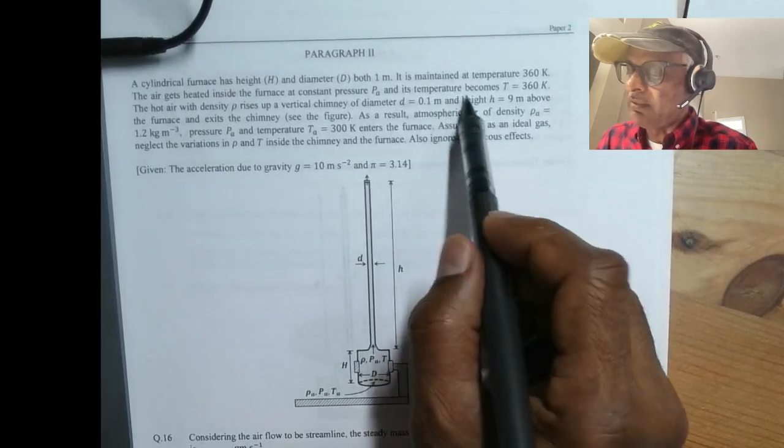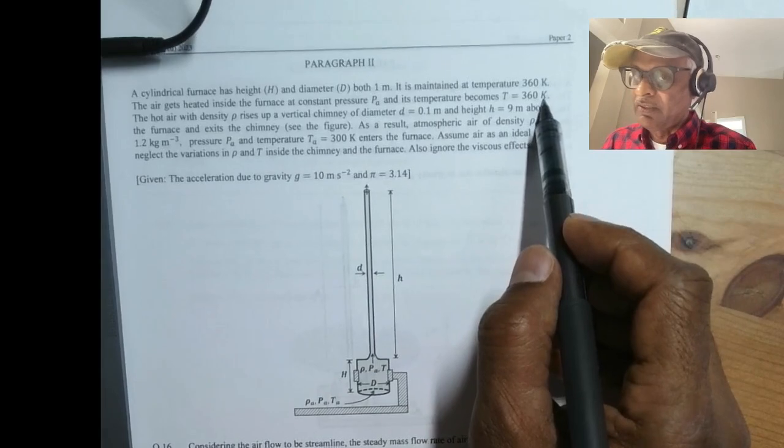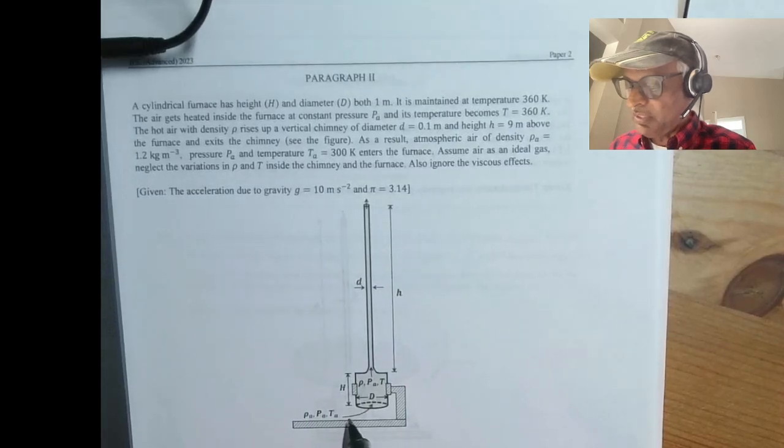It says that it is maintained at a constant temperature of 360 K. So this furnace is maintained at that, so you might say this heating happens at constant temperature.